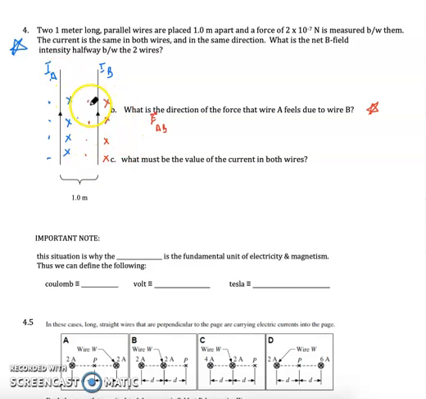Now I've only drawn the dots and X's just to the left of it, but those dots keep extending out, and they get further and further apart per unit distance to the left, and of course the X's extend to the right. So I want you to recognize that current of A cuts through B's magnetic field. A cannot cut through its own magnetic field.